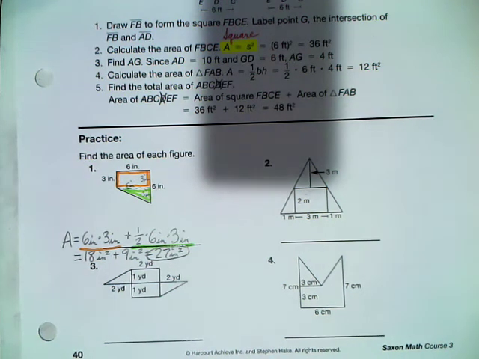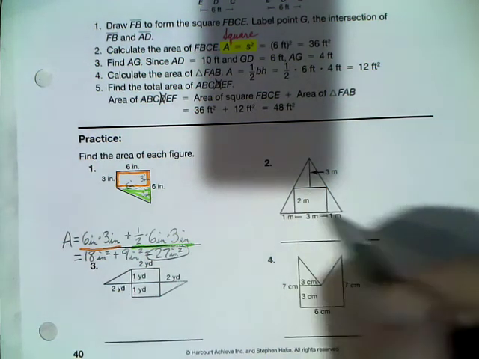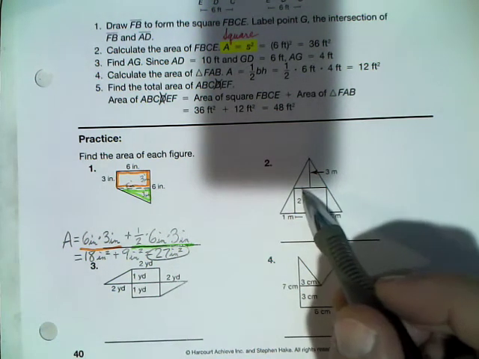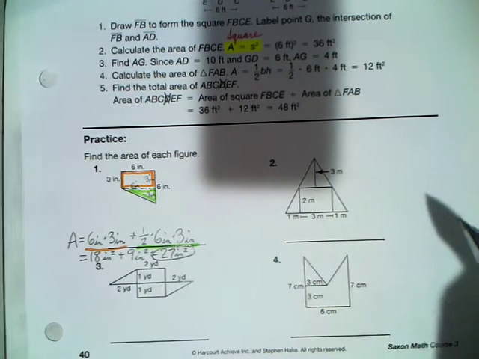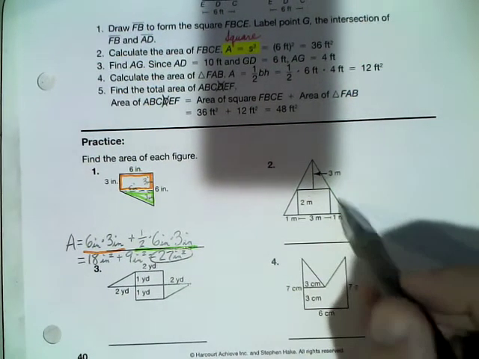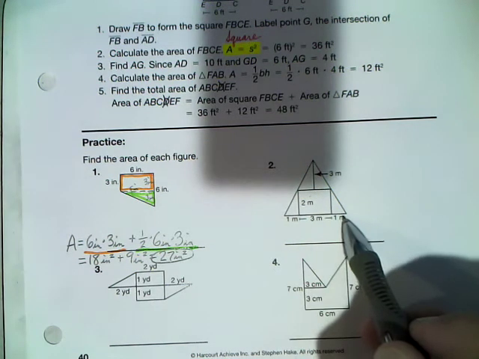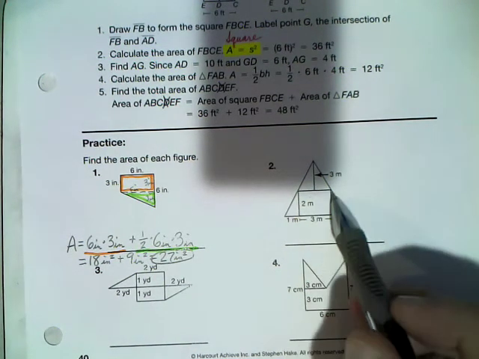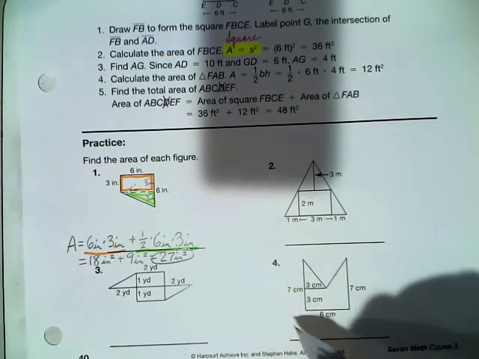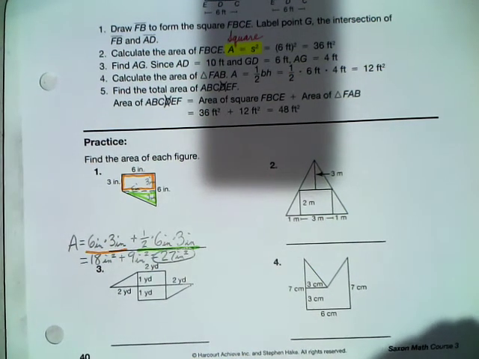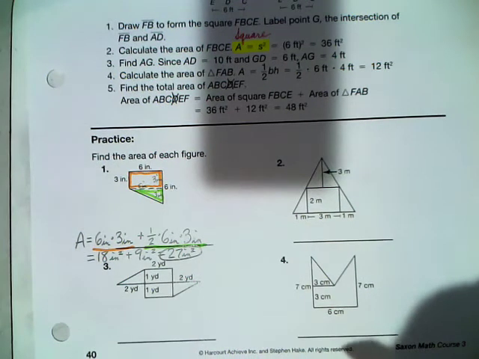All right, let's take a look at the next figure here. So the next figure, number 2, they've broken it up into a bunch of pieces. So we've got this rectangle in the middle that's pretty easy to identify. Then we've got these two triangles on these ends. Notice that they're both 1 meter there on the bottom, and then since they connect up with the rectangle, they're both 2 meters going up. So these two triangles are identical. That's going to be useful here in just a second. We're going to use that.